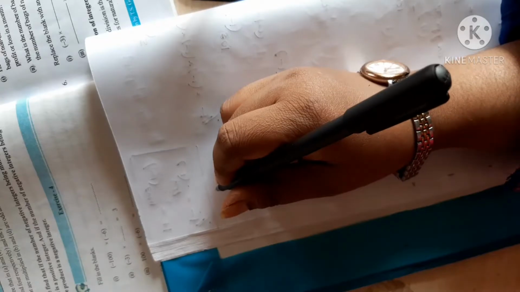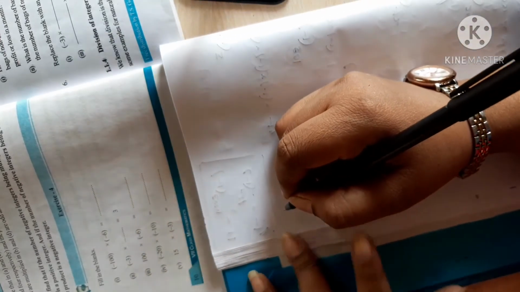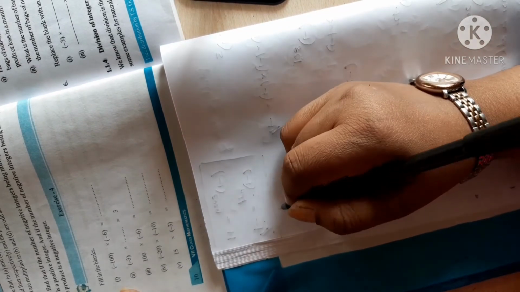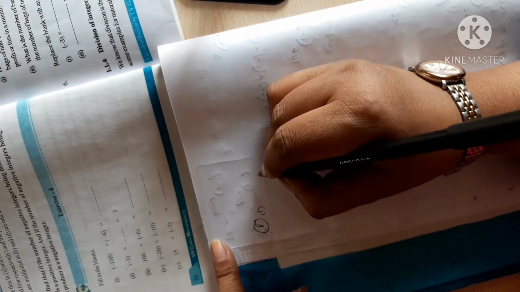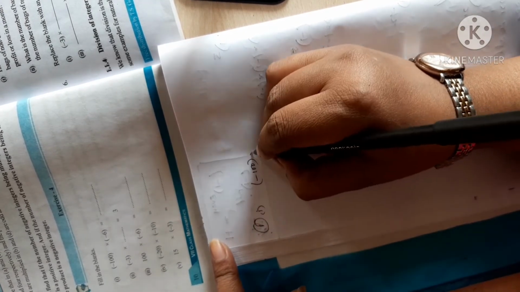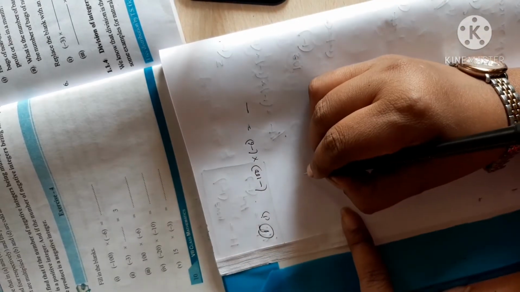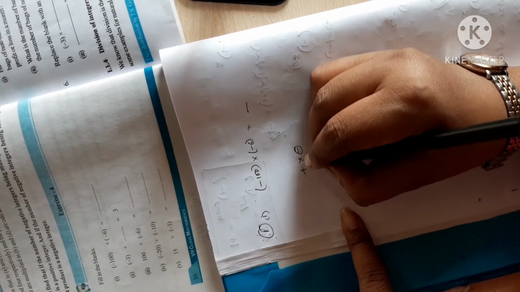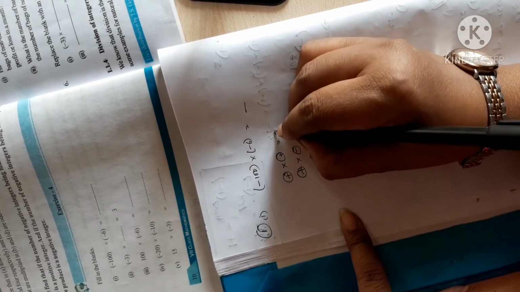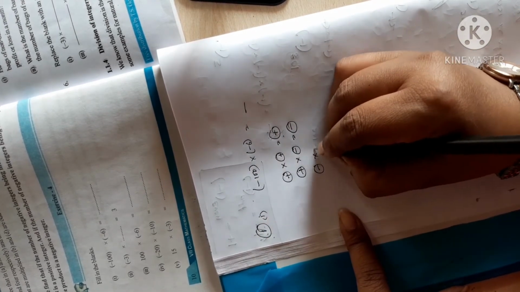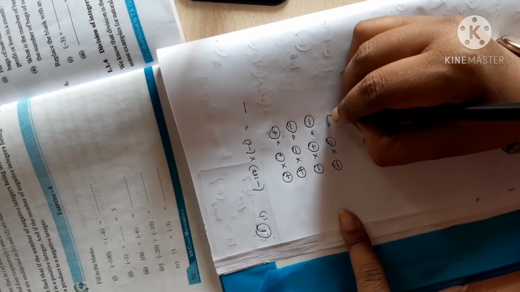Clear? Now let's solve exercise problems. Exercise 4, I just want to explain one problem from this. Minus 100 into minus 6 is equal to what? You should understand every time: plus into minus is minus, plus into plus is plus, minus into plus is minus, minus into minus is plus.